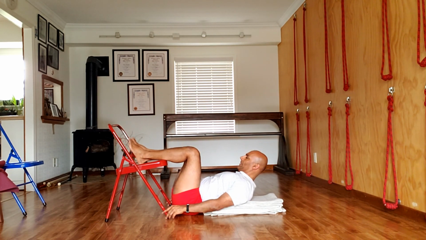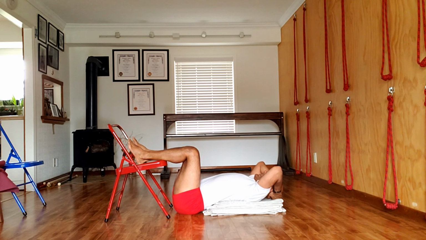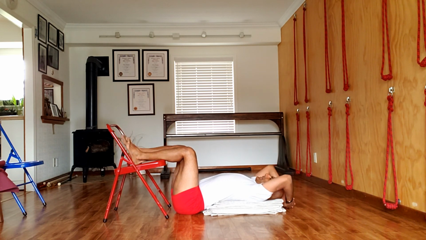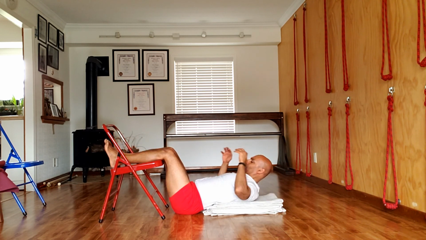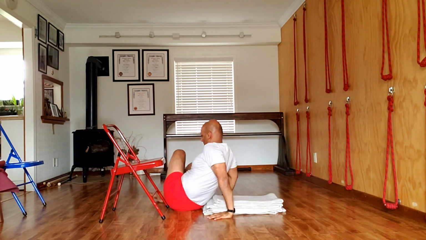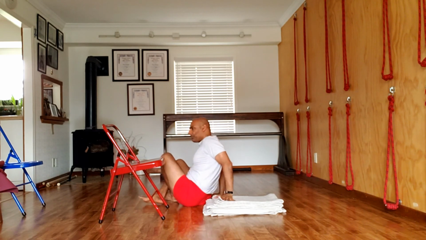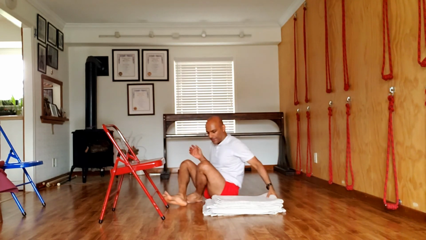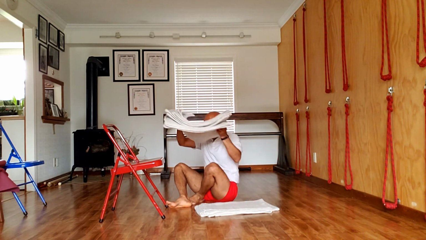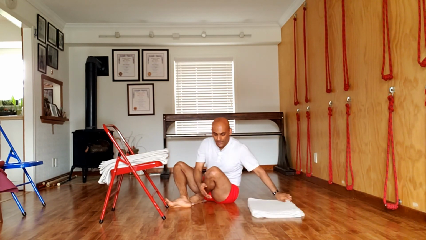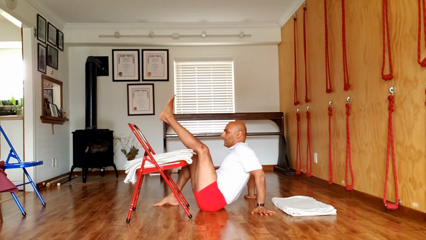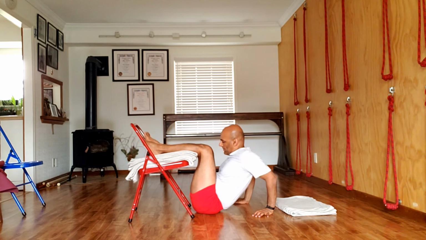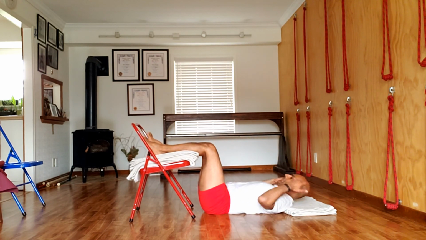Alright? Rest. Rest the legs on the chair, rest like this. Two blankets on the chair. If the chair is short and you are tall, one blanket for the head and rest like this.